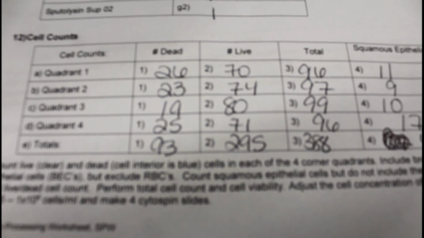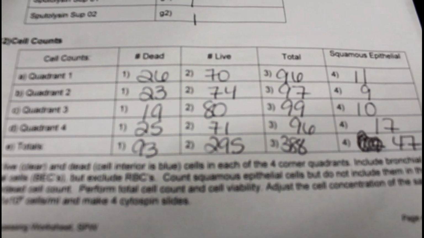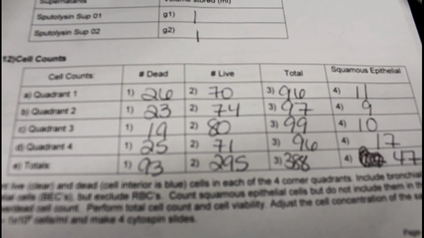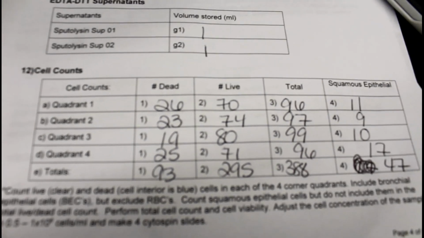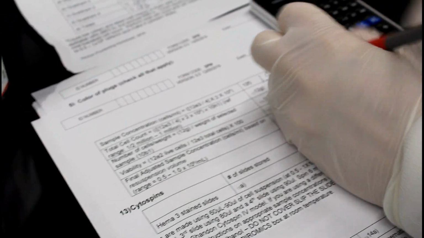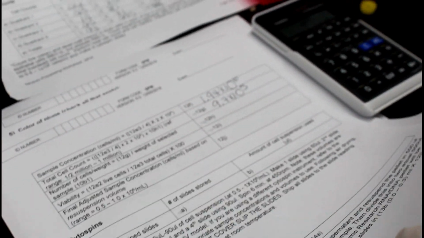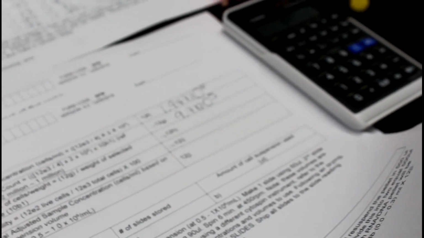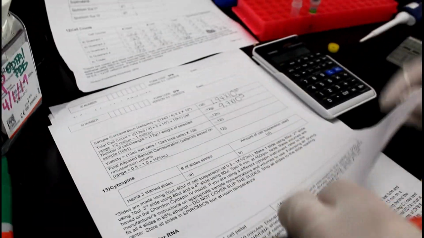After you've finished your counting on the microscope, you'll fill in the table with your cell counts. Again, remember to include both the dead and live cells, as well as the squamous epithelial cells. Once you have those numbers recorded, you can perform the total cell count and the cell viability. Total cell count is performed by taking the sum of the 4 grids, dividing that number by 4, multiplying that by 2, and then multiplying that by 10,000.